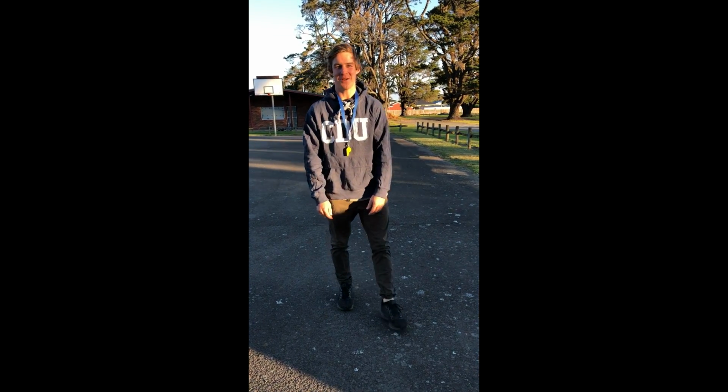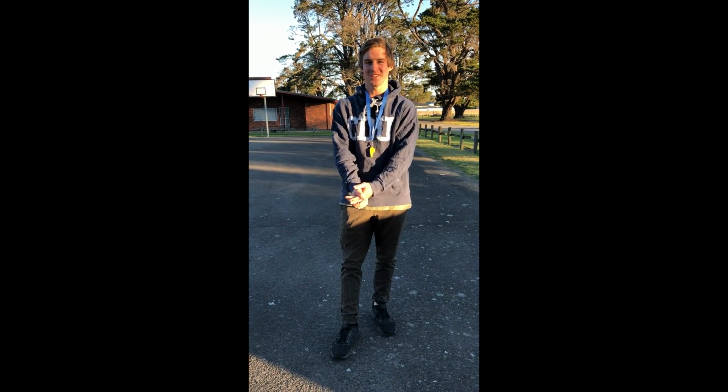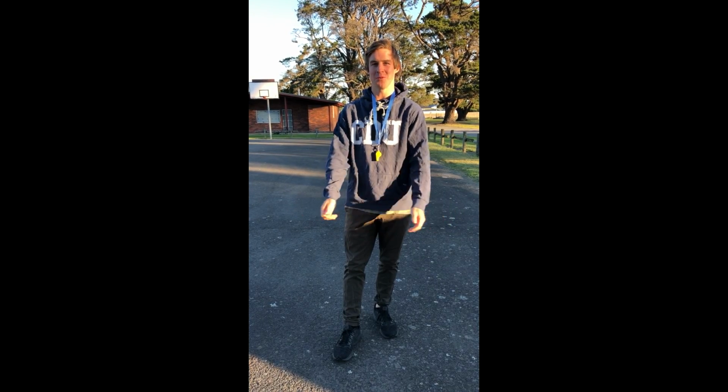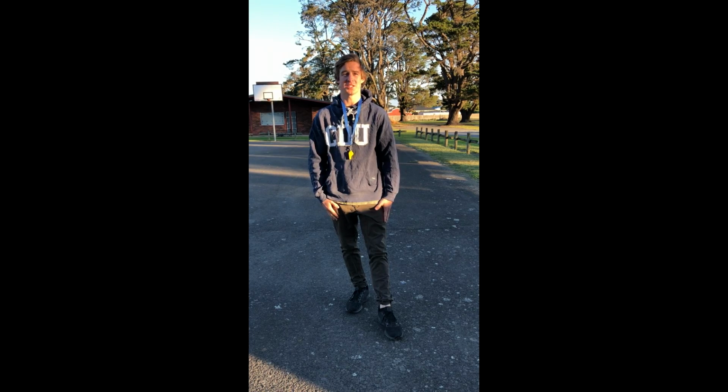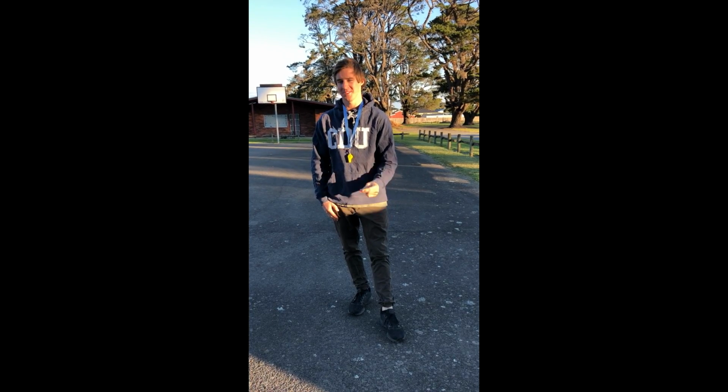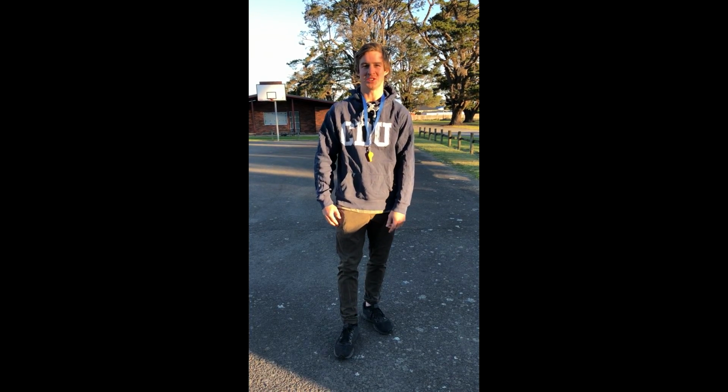Alright, year 2. So today we're going to continue on with our basketball skills. So hopefully by the end of the term we can have a game going with teams. But what's the first thing we've got to do before we start exercising or playing sport? That is right, we've got to warm up and stretch.